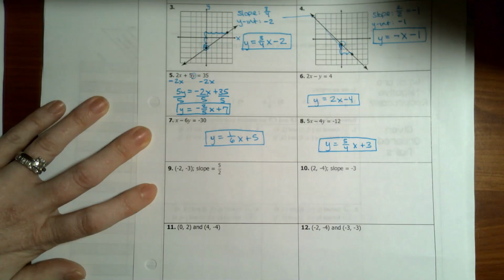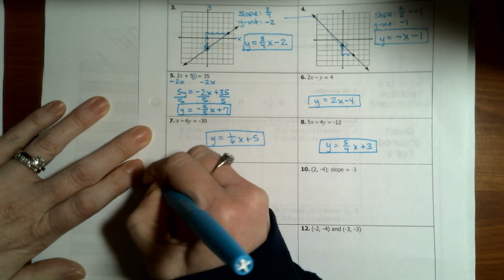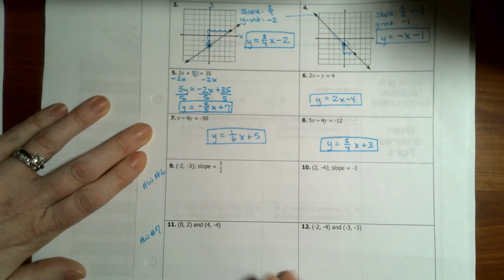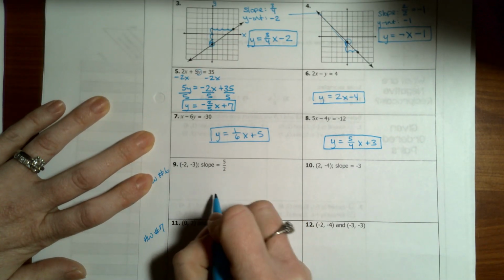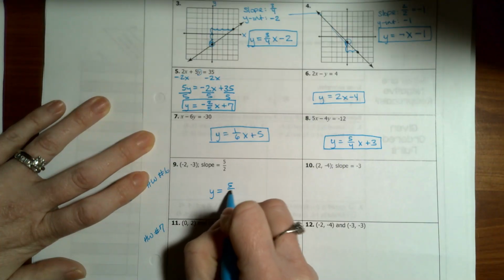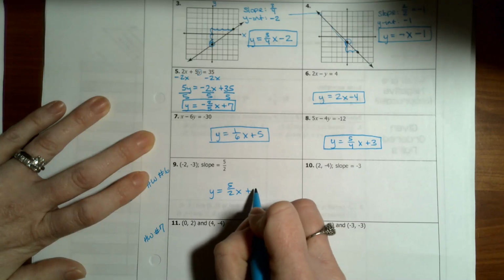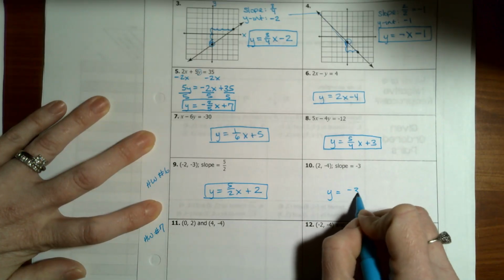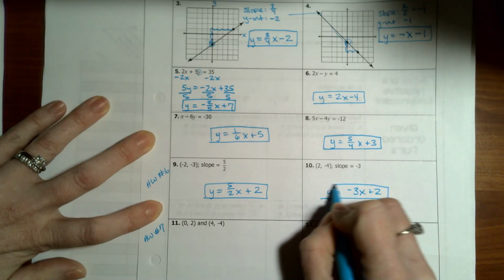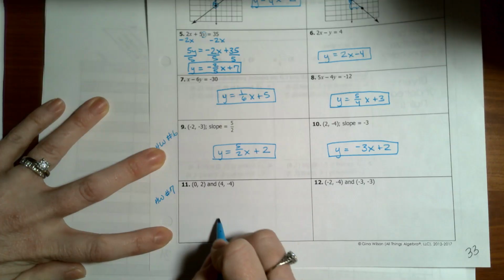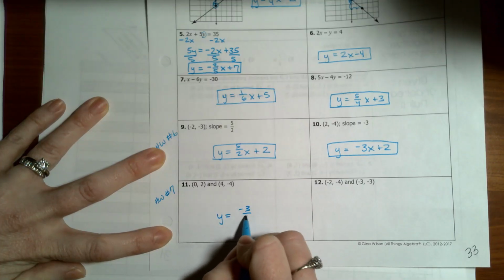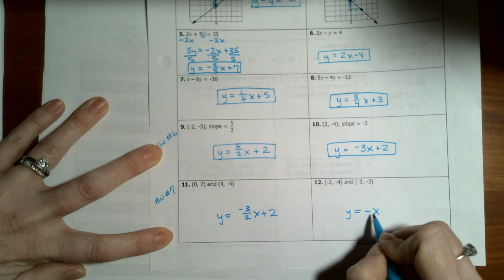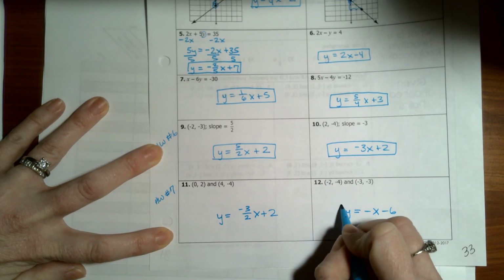Now 9, 10, 11, and 12 are just like we did. This was homework number 6, and this was homework number 7. So if you need to see the steps on how to work those out, you can refer back to those. I'm just going to give you the answers. So for number 9, you should have y equals 5 over 2x plus 2. And for number 10, you should have y equals negative 3x plus 2. For number 11, y equals negative 3 over 2x plus 2. And y equals negative x, or you could have negative 1x minus 6.